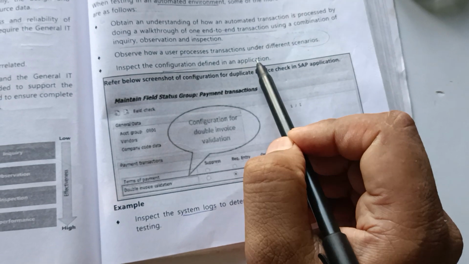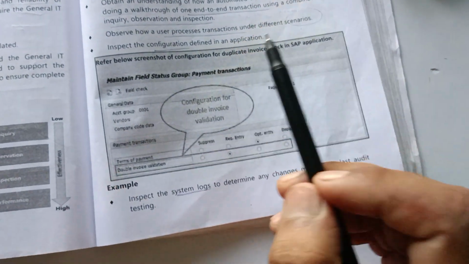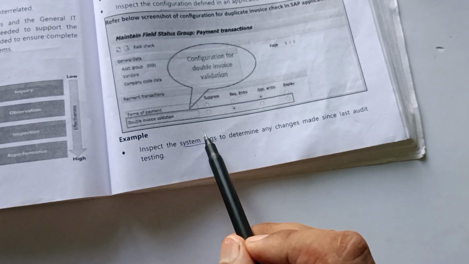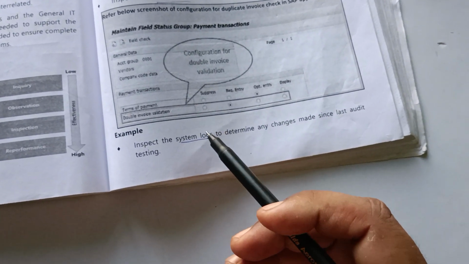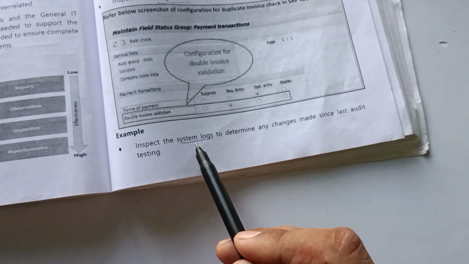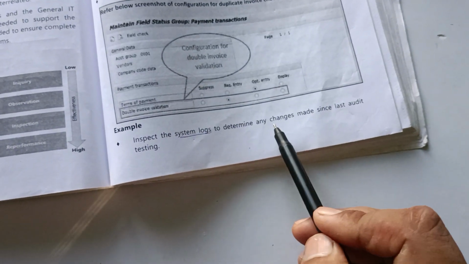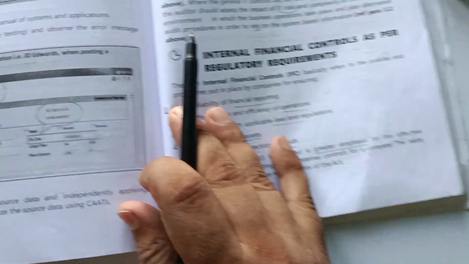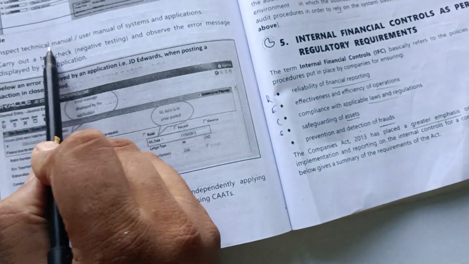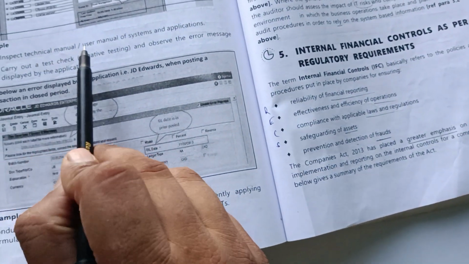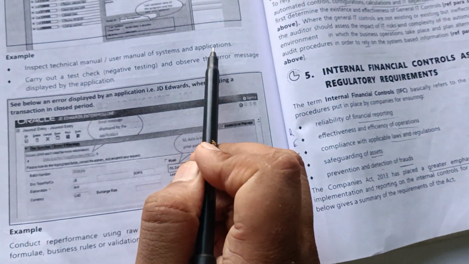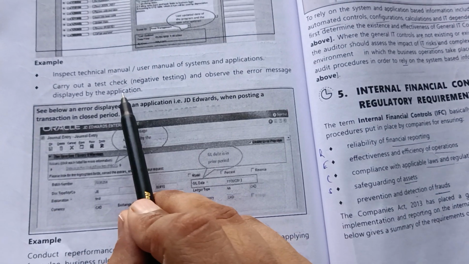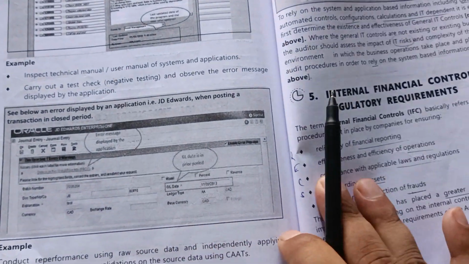फिर एप्लीकेशन का कॉन्फ़िगरेशन देख लेंगे, इंस्पेक्ट कर लेंगे. फिर सिस्टम लॉग देख लेंगे, जैसे कि मोबाइल का लॉग होता है, कॉल लॉग होता है, वैसे ही सिस्टम में भी एक लॉग होता है टू डिटरमाइन एनी चेंजेस वगैरह तो नहीं हुआ है सिंस लास्ट ऑडिट टेस्टिंग, राइट. फिर इंस्पेक्ट करेंगे टेक्निकल मैनुअल, इंस्पेक्ट करेंगे मैनुअल ऑफ सिस्टम एंड एप्लीकेशन, राइट. फिर करेंगे कैरी आउट टेस्ट चेक एंड ऑब्जर्व द एरर मैसेज डिस्प्लेड बाय द एप्लीकेशन, राइट.